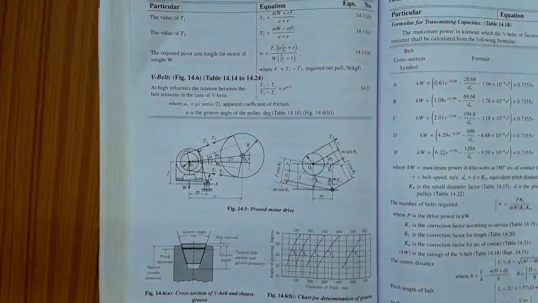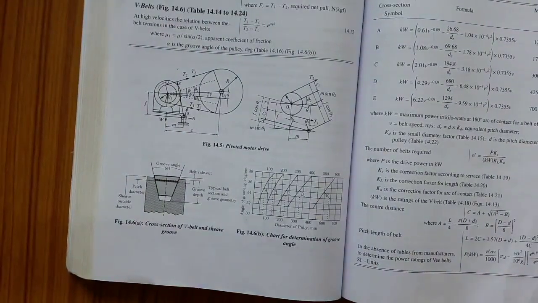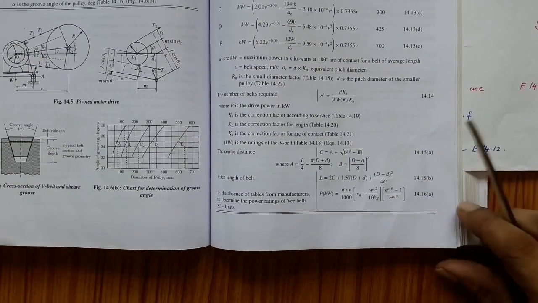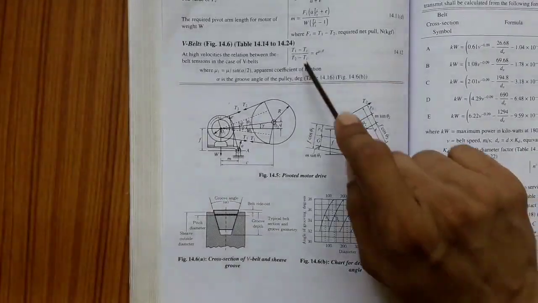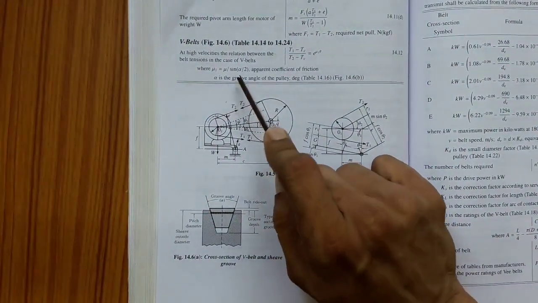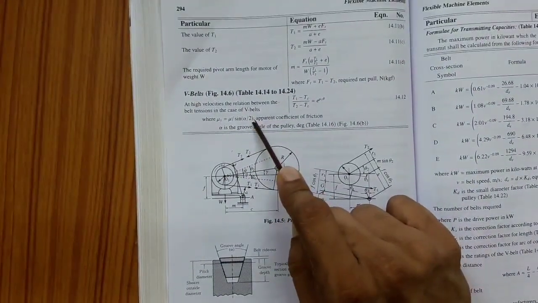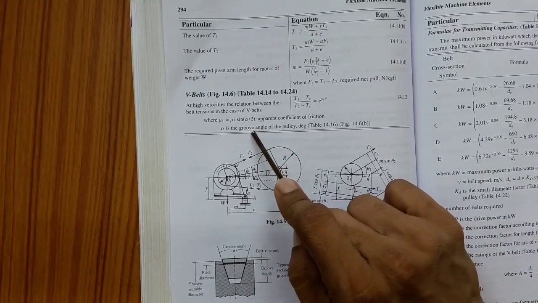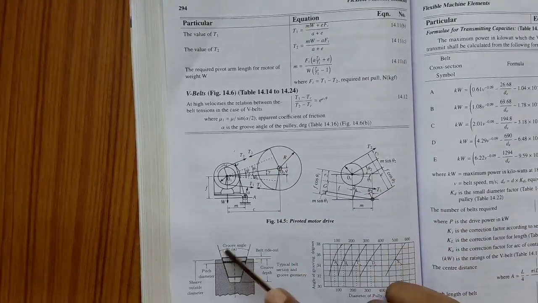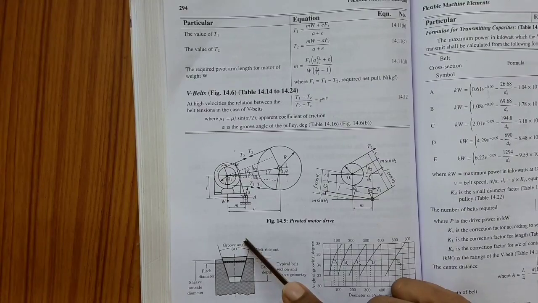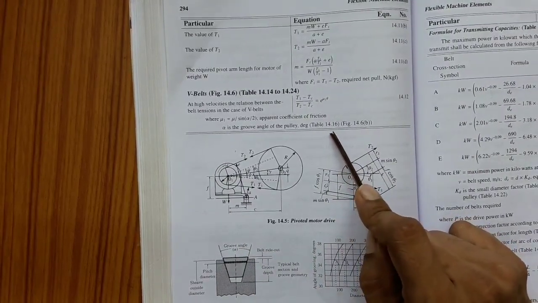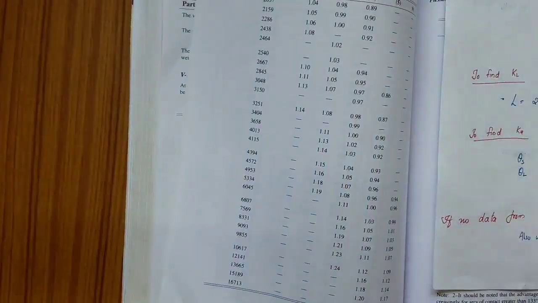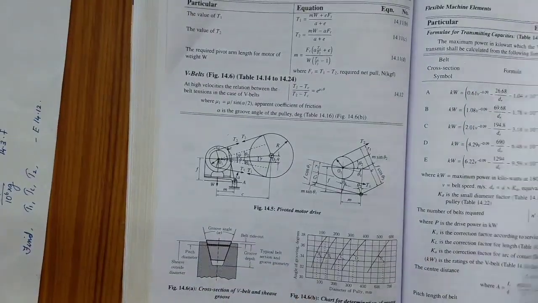Now you have to calculate the value of e to the power of mu 1 theta. See, there is a difference between mu theta and mu 1 theta. Mu 1 is nothing but mu divided by sin alpha by 2. So please don't get confused. Alpha is the groove angle. This angle is called the groove angle, which is given in table number 14.16. Let us go and see what is given in table 14.16.